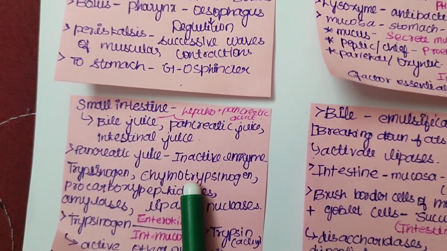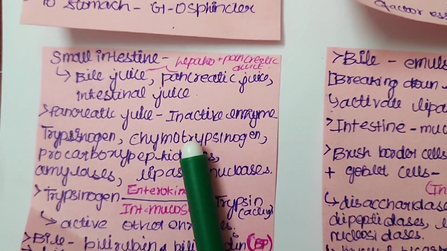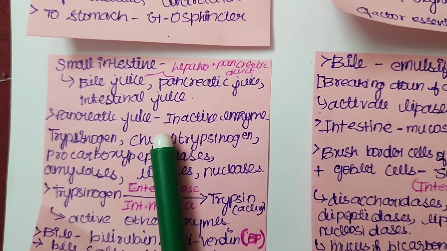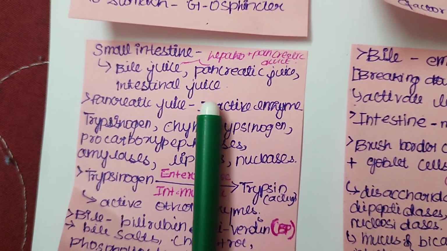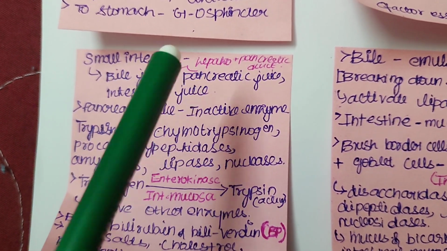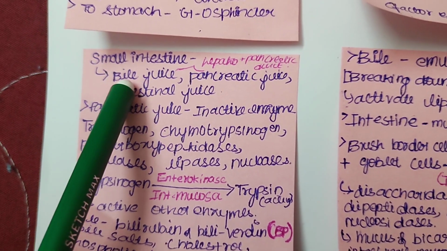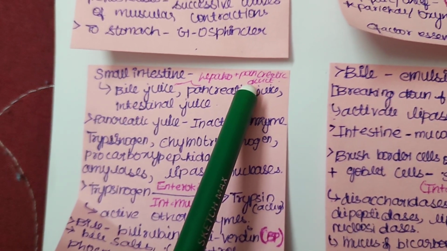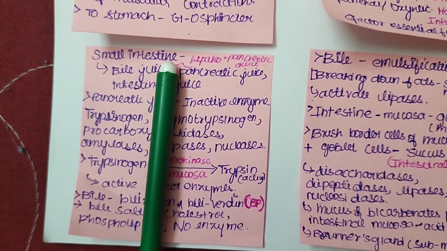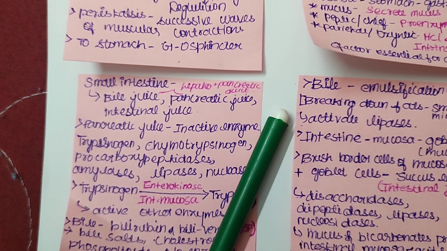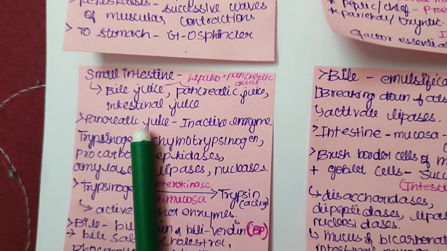So from the stomach, next it will move to the small intestine. What are the juices present in the small intestine? We have three: bile juice, pancreatic juice and intestinal juice. All these three get into the small intestine. Bile juice and pancreatic juice both enter the small intestine through a common portal, which is the hepatopancreatic duct, and we have intestinal juice along with them.